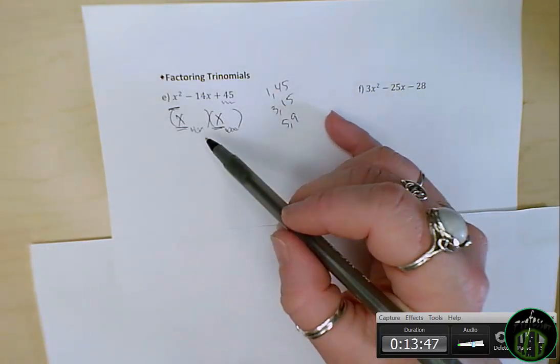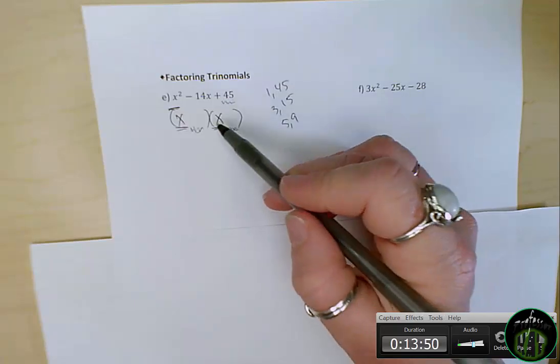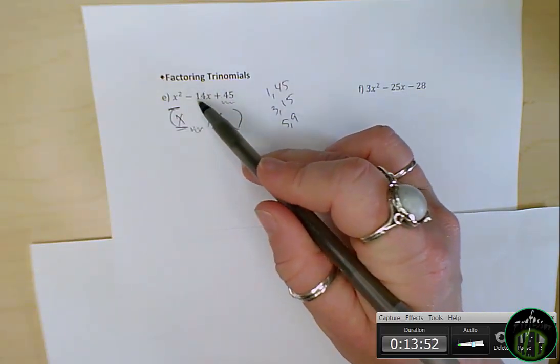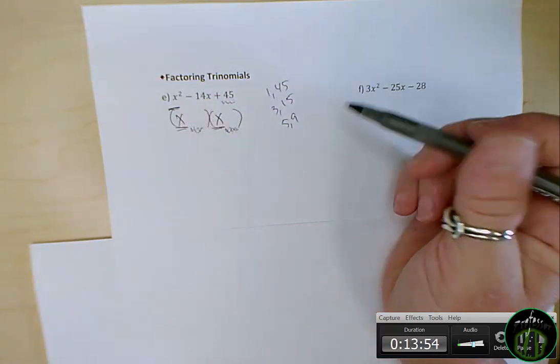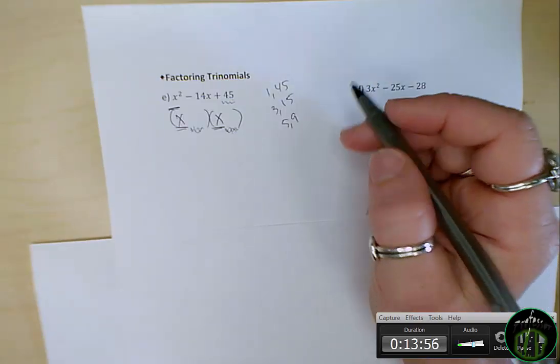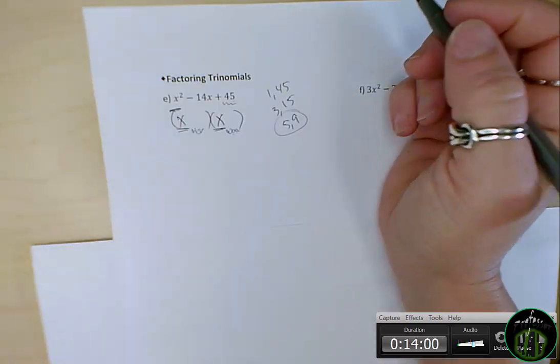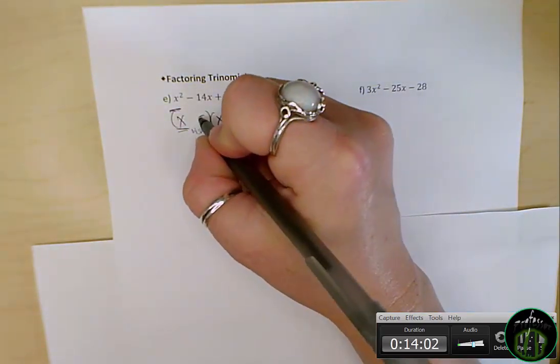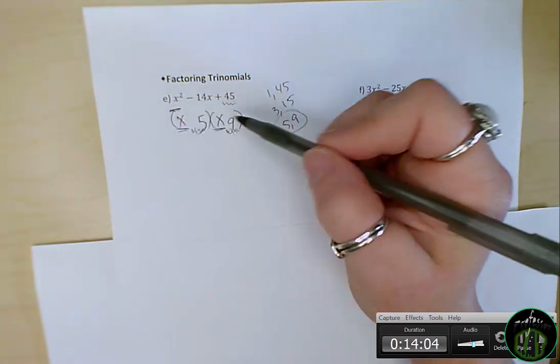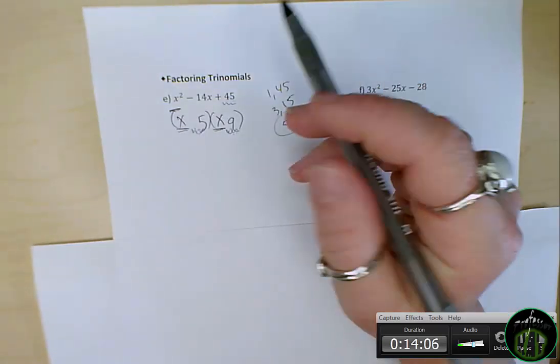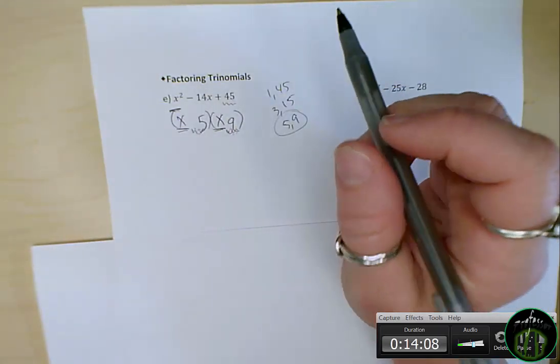What we want is what multiplies to get 45, but adds or subtracts to get a 14. Now, the way that we're going to get a 14 here is by using that 5 and that 9, since 5 plus 9 is a 14. So I'm going to put in the 5, I'm going to put in the 9. Doesn't matter which one goes where. What's most important is what signs go in front of them.